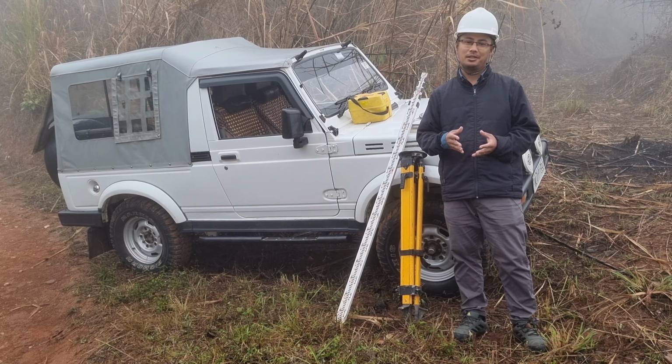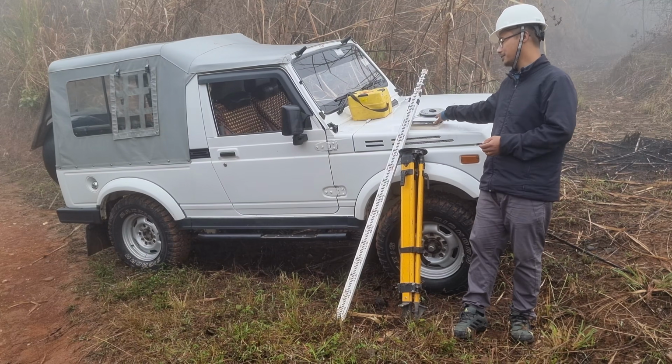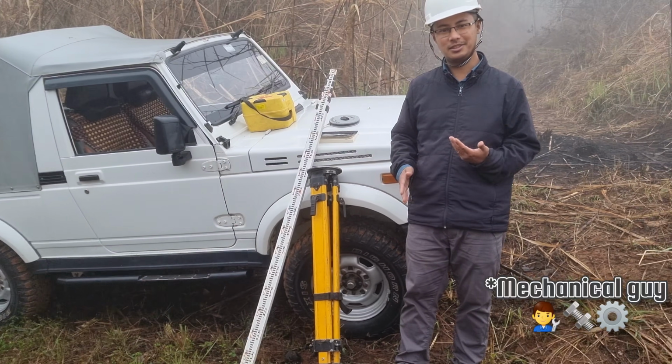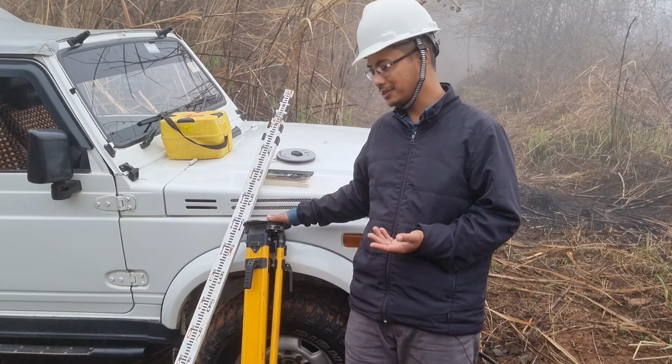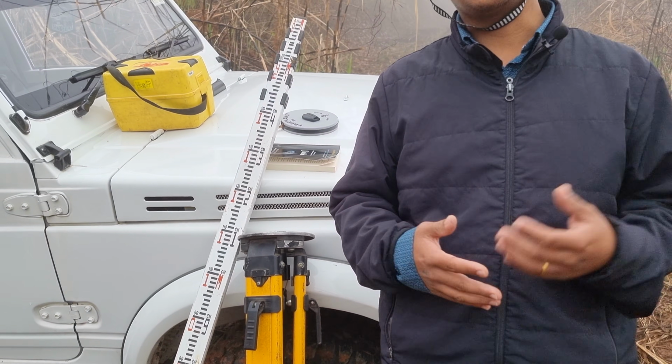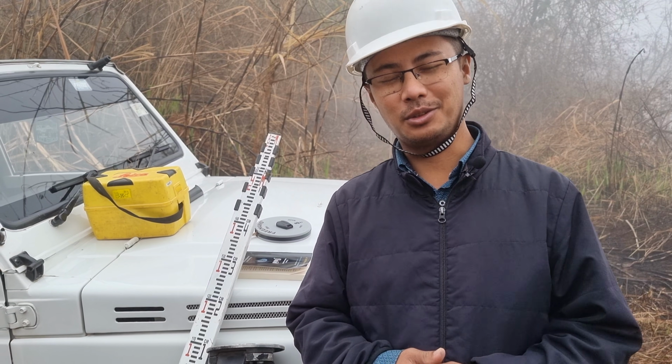And speaking of which, I'm actually not a civil engineer, but I use the auto level and the tape to do my surveying, and though not perfect, it's doable.